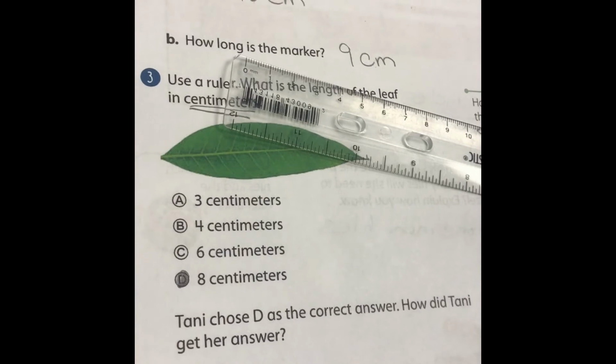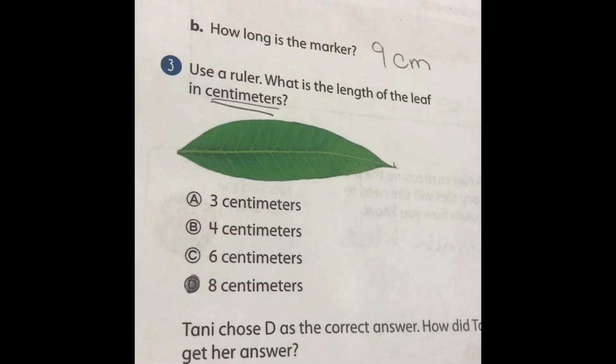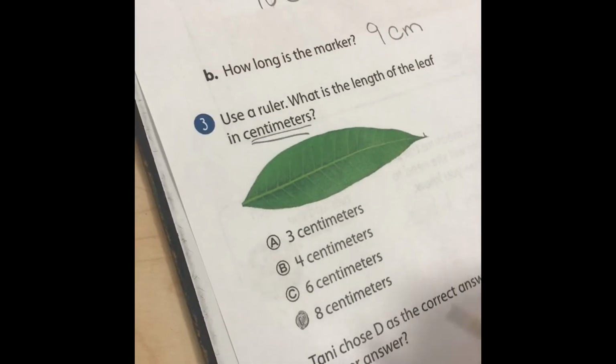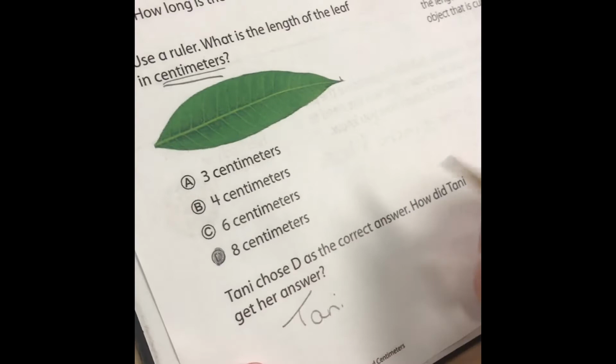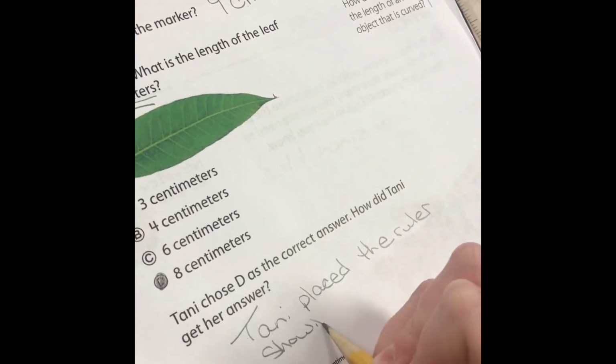Perfect. So if we were going to write this answer down, we're just going to write down the words that Mrs. Walker used. Her name is Tawny. So we would say Tawny placed the ruler showing centimeters under the leaf.